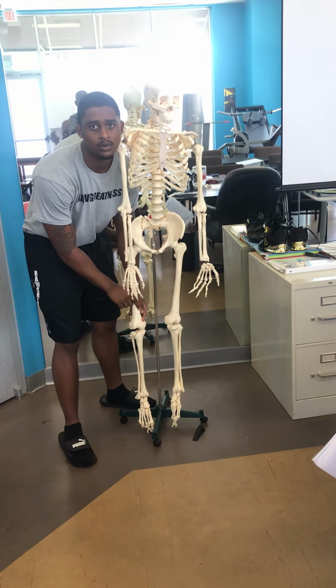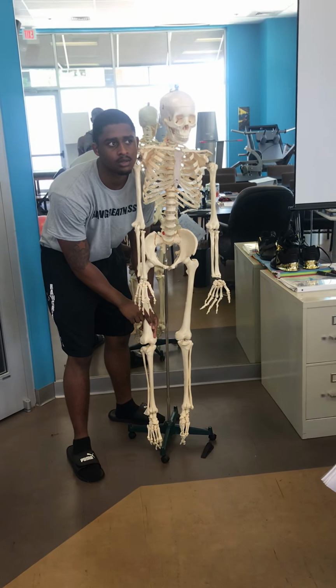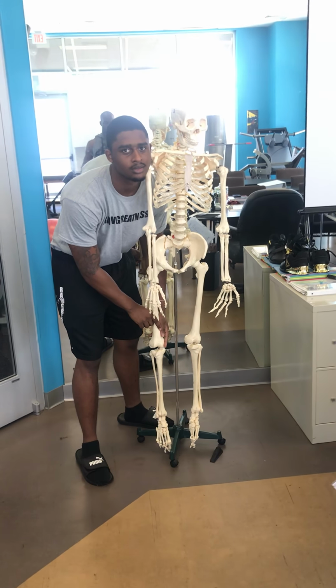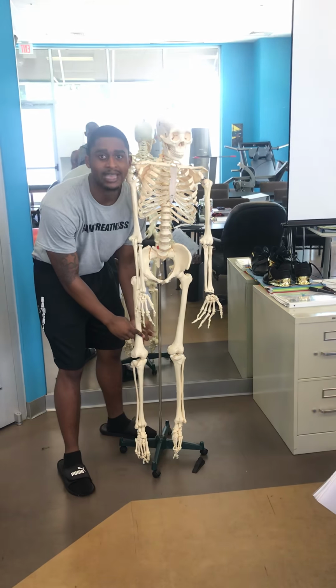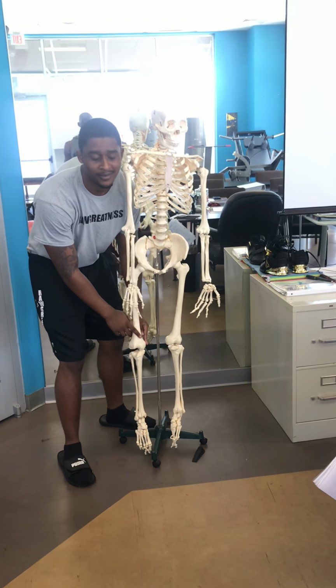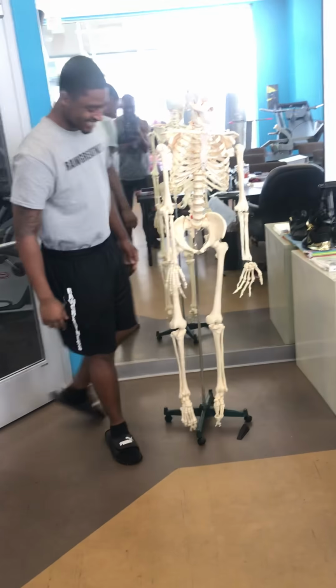What word goes in front of tubercle? The adductor tubercle of the femur. Yep, you get it.